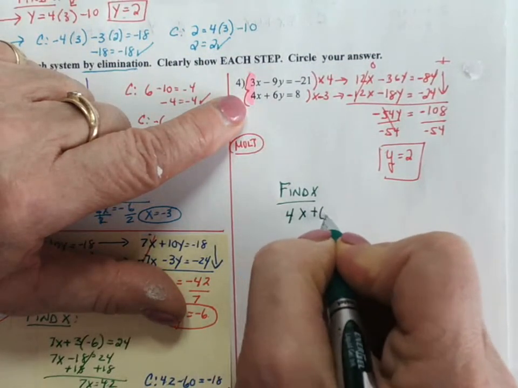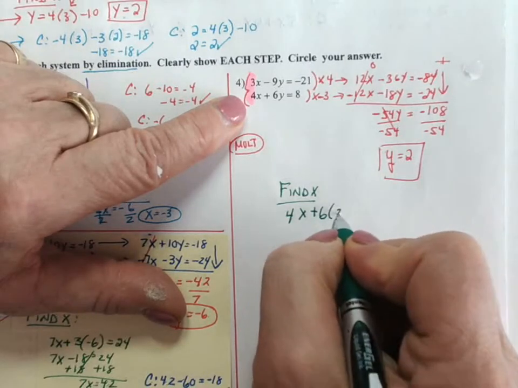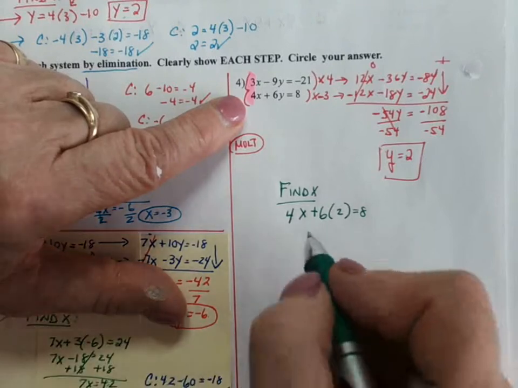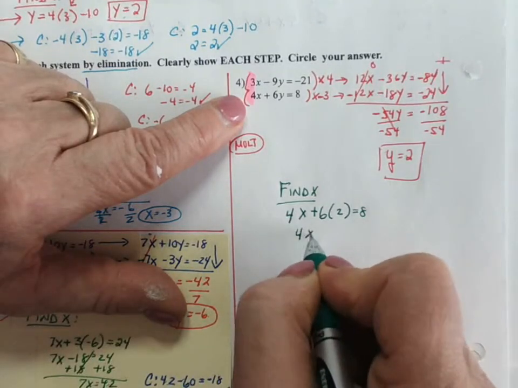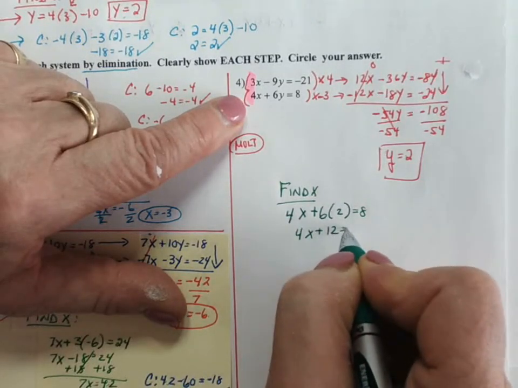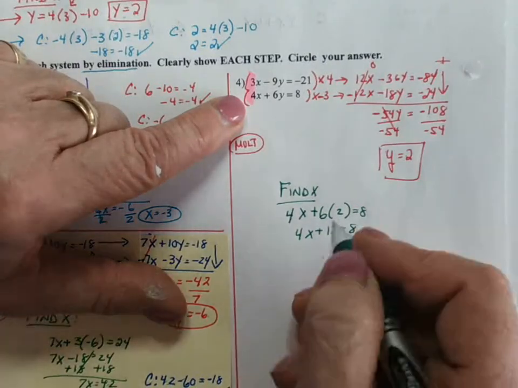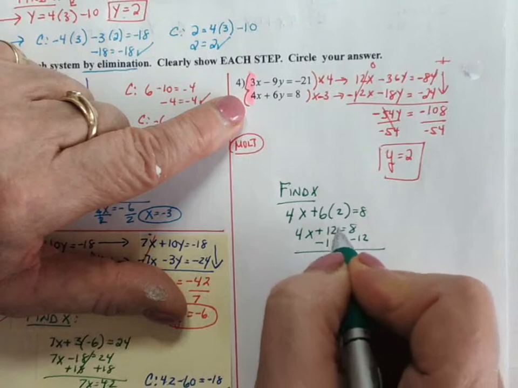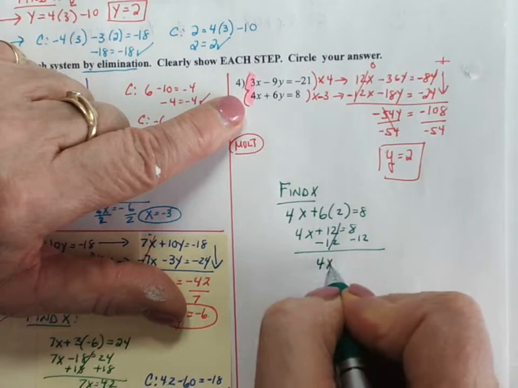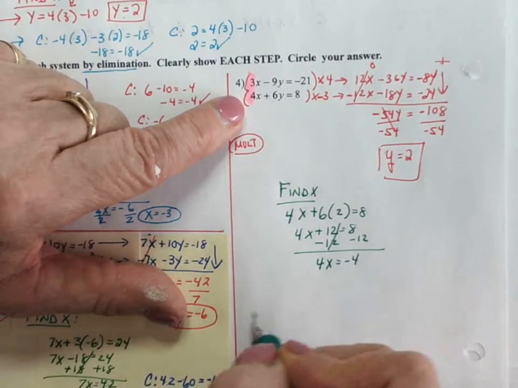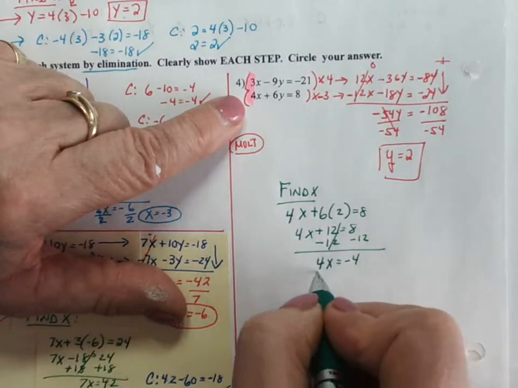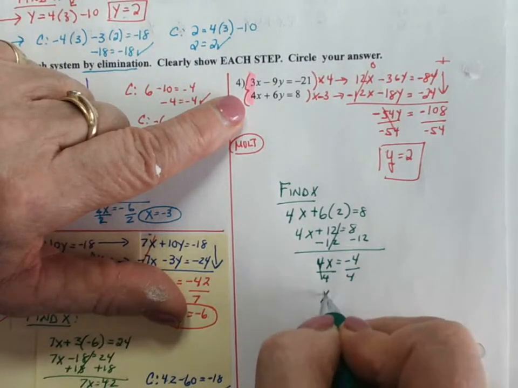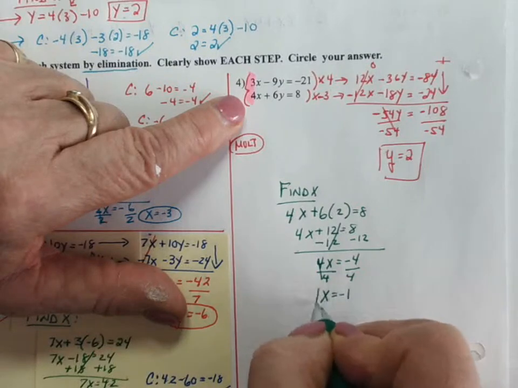4x plus 6 times y, which is 2, equals 8. 4x plus 12 equals 8. Subtract 12. 4x equals negative 4. Divide by 4. x equals negative 1.